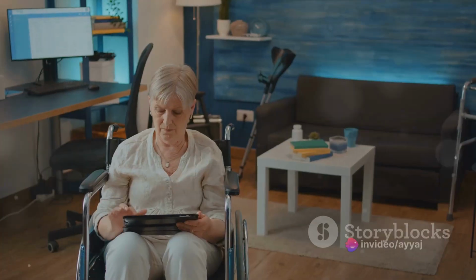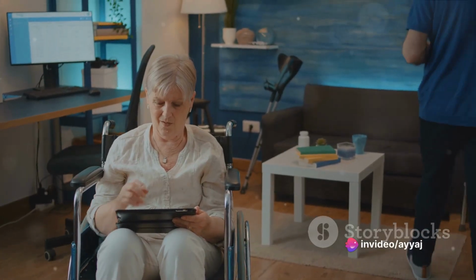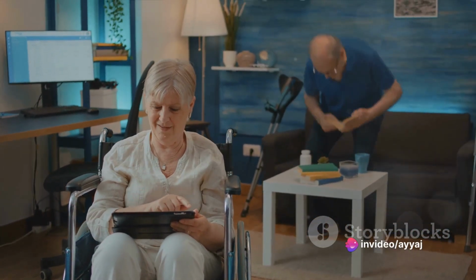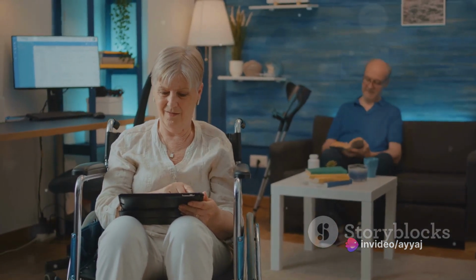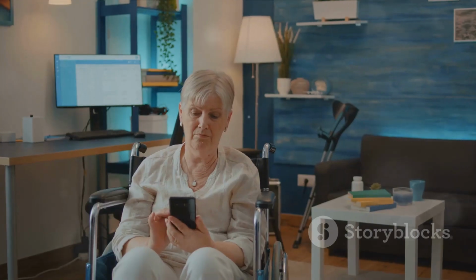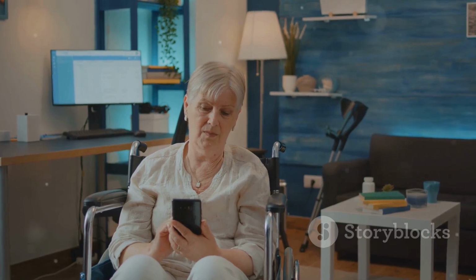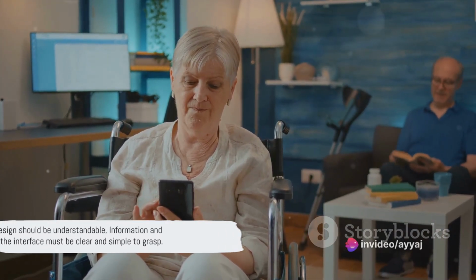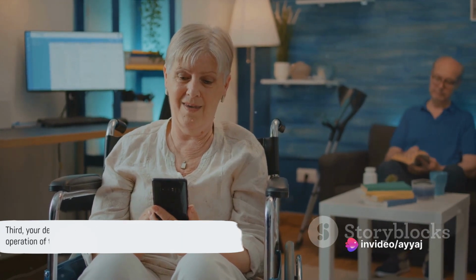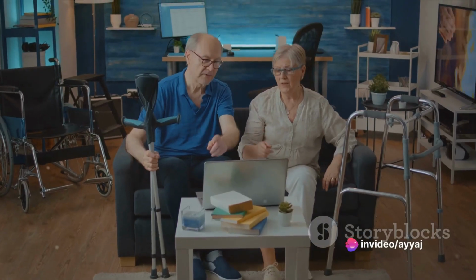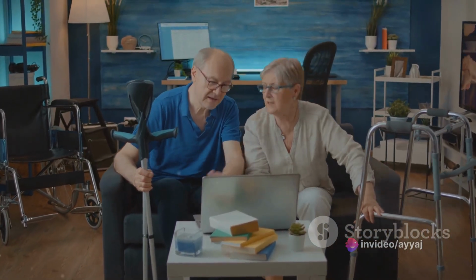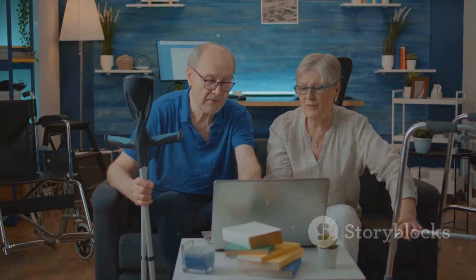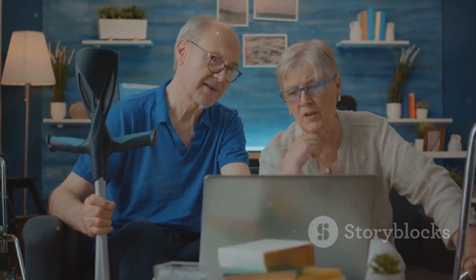But remember, designing for accessibility is not just about avoiding legal repercussions or expanding your user base. It's about creating a digital world that everyone can be a part of, regardless of their abilities or disabilities. So as you embark on your next design project, challenge yourself to incorporate these principles of accessibility. Make your designs not just aesthetically pleasing, but also inclusive and user-friendly. After all, good design is accessible design.